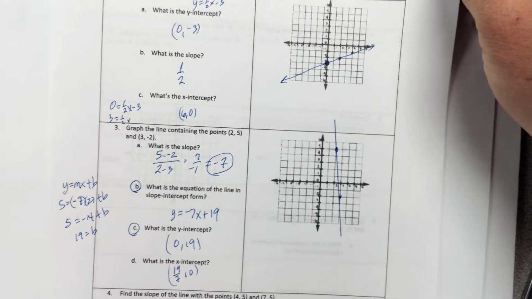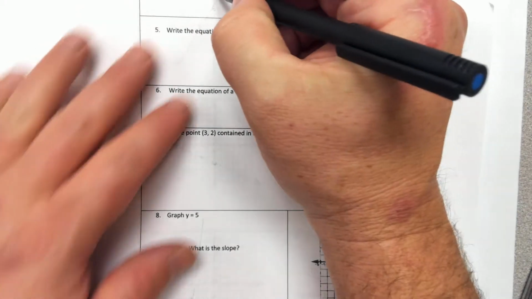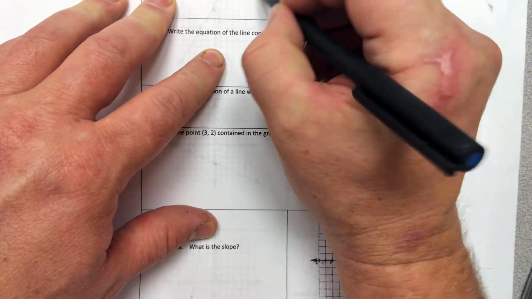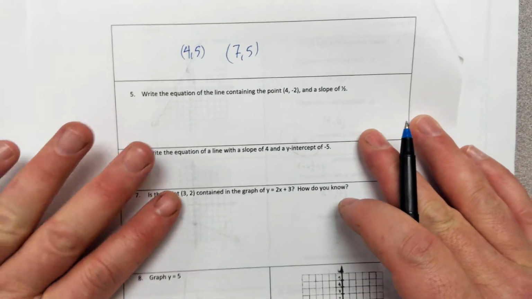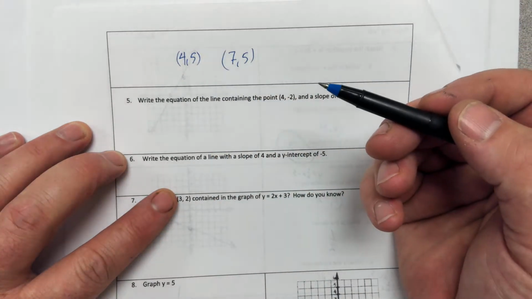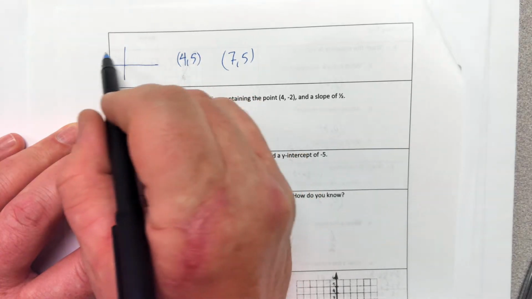Number 4. Yeah, let's do that one. 4, 5, 7, 5. We'll do it on the next page where there's room to write. So the points were 4, 5, and 7, 5. Oh, you can't see. There we go. Now you can see. Here's the clue. They're both the same. Y is the same. It's going to look like this.